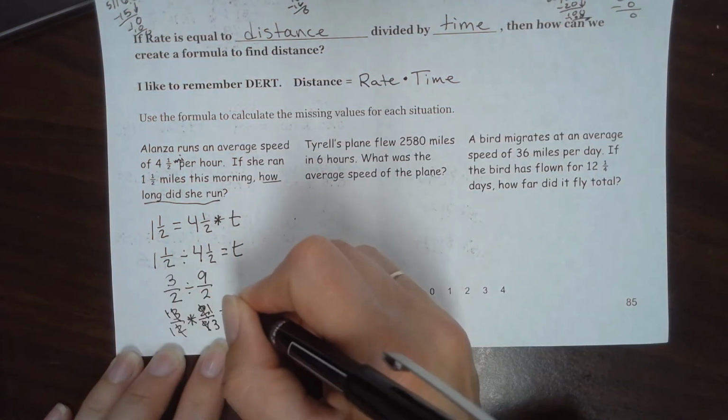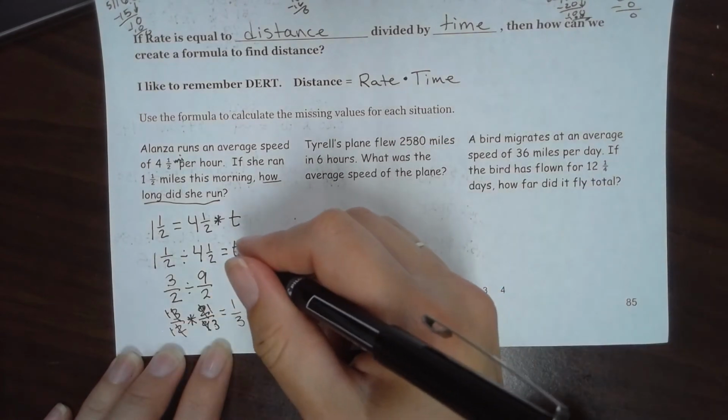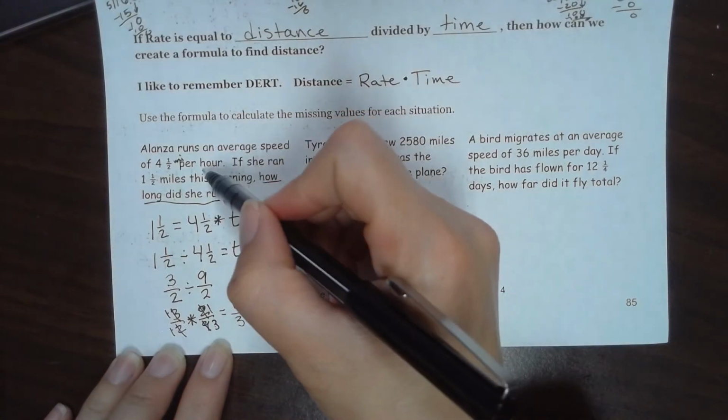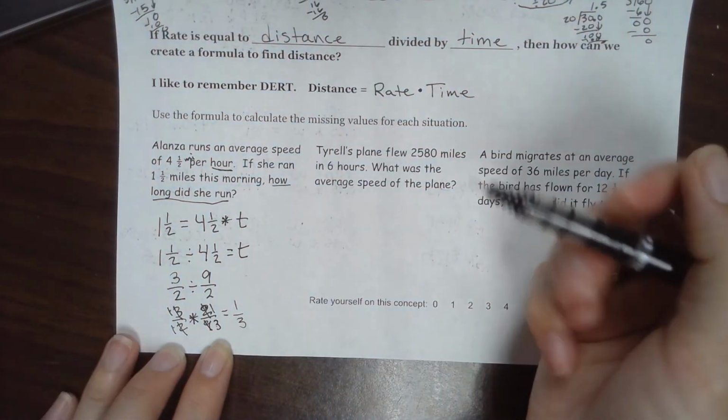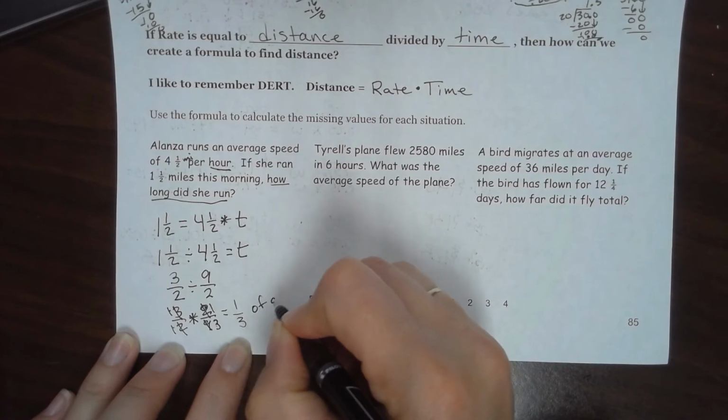1 times 1 is 1. 1 times 3 is 3. So what does that mean? What time were we talking about? We were talking about hours. So how long did it take her? It took her 1/3 of an hour.